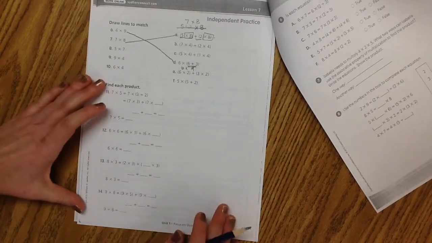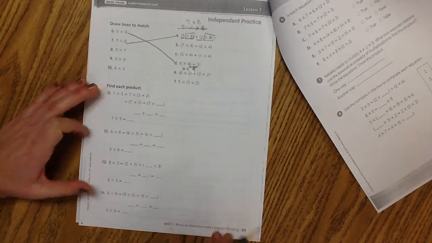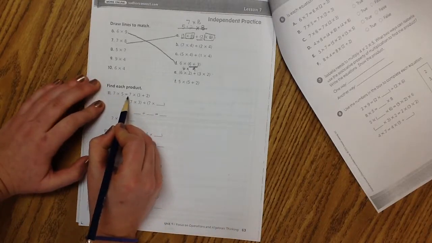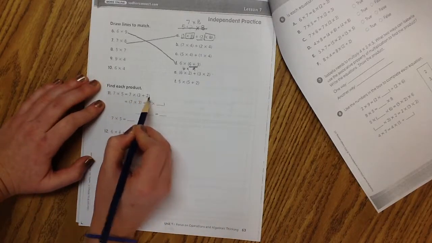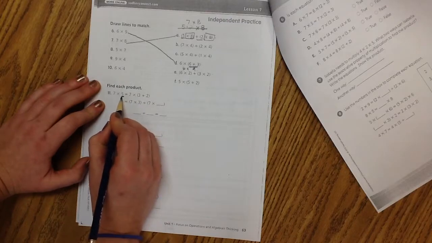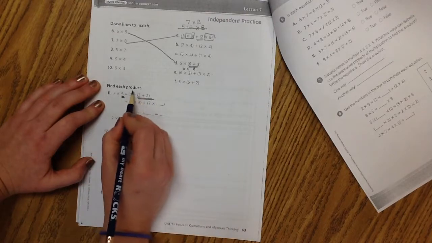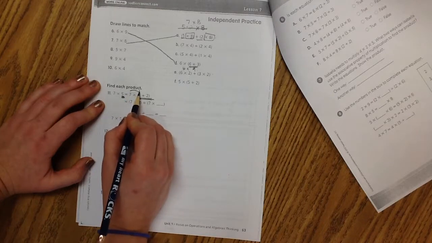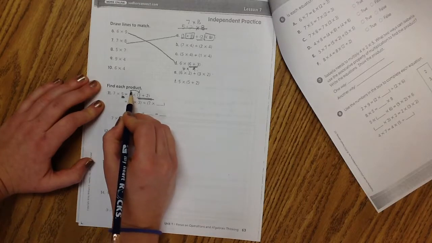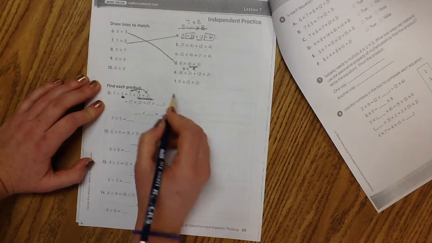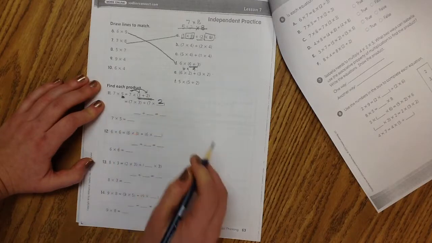These show you the steps. You need to follow these steps. 7 times 5 equals 7 times 3 plus 2. They got 3 plus 2 because they took 5 and they broke it up into 3 plus 2. Then you take the 7 and distribute it. 7 times 3, which is right here. Then 7 times 2. So 2 is going to go in this blank.